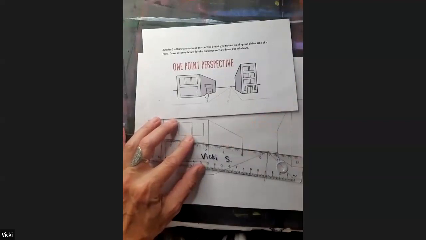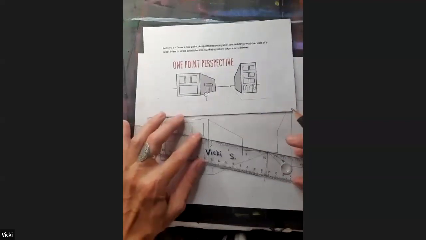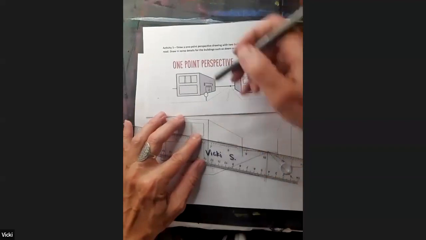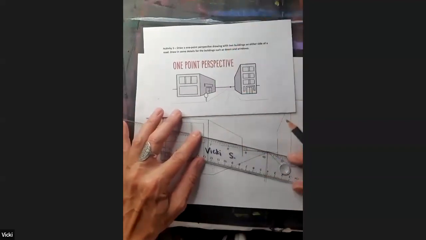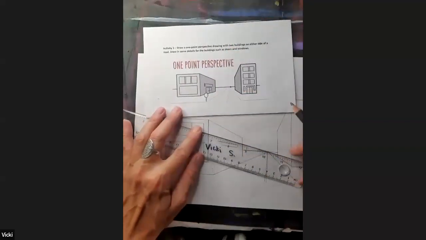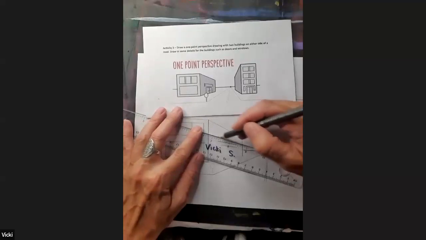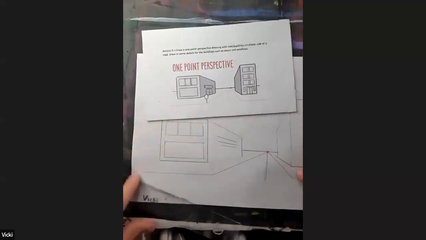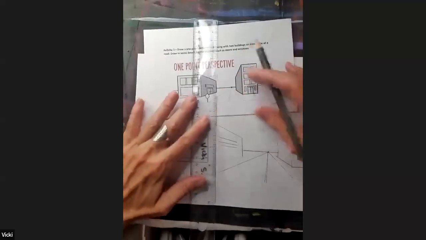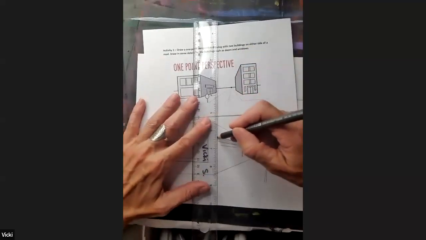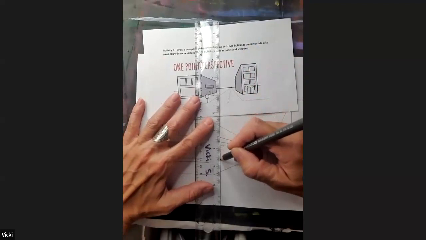See that? And then I'm going to do the window as well, whatever that is on top. See how I'm using that one point so I can make whatever's there. And of course, these lines are just going to go directly downwards.